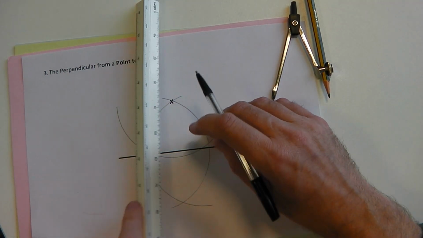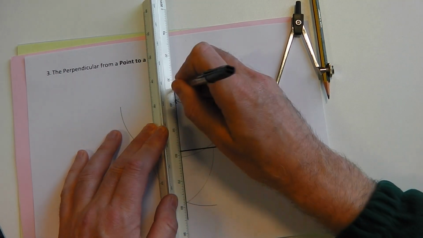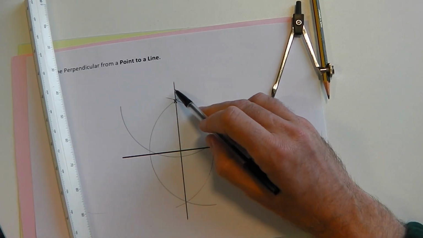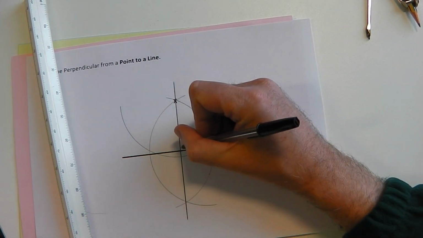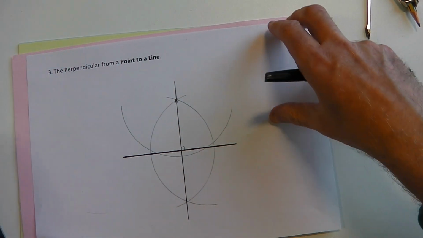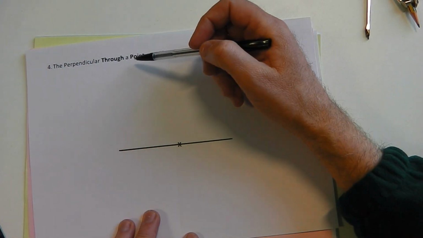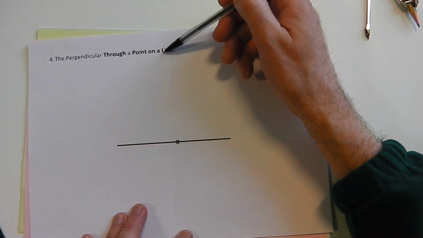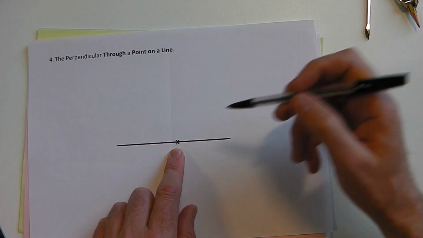So now, when I put my mark through those, okay, we should have a right angled line that goes through the X and through our line, okay? So it's a perpendicular right angled line from a point to the line, and it goes all the way through, okay? That's number 3. So that would lead us obviously onto number 4, and that one, same idea, but now we've got the perpendicular through a point on a line. So now instead of being up and above, it's now there, but the same approach applies.